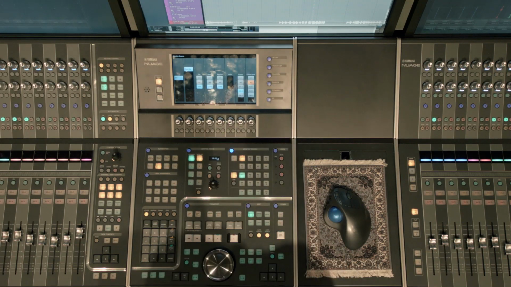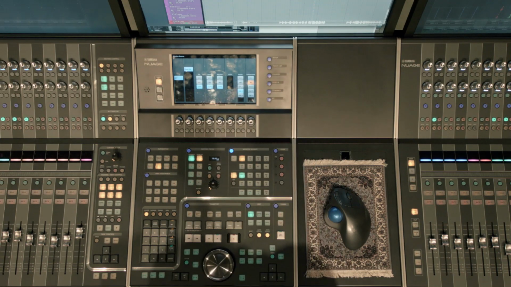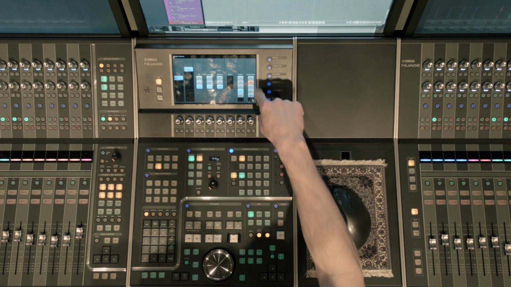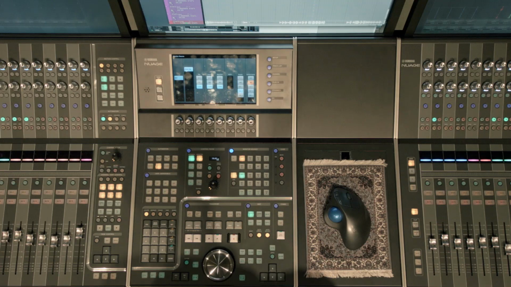And then I have my headphones for the control room. So these parameters, whatever I select here, will control what is going through those headphones in the control room. And finally, I have my control room monitors, and whatever I select here is what I will hear in the control room. I'll go through and show you how to set these up.